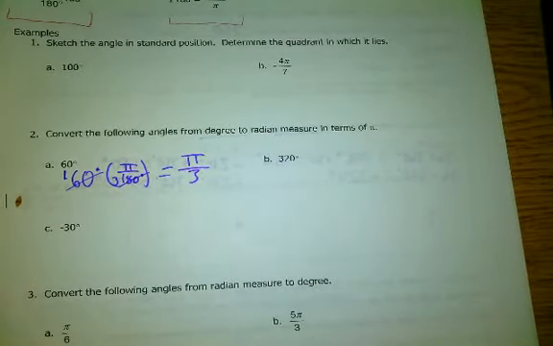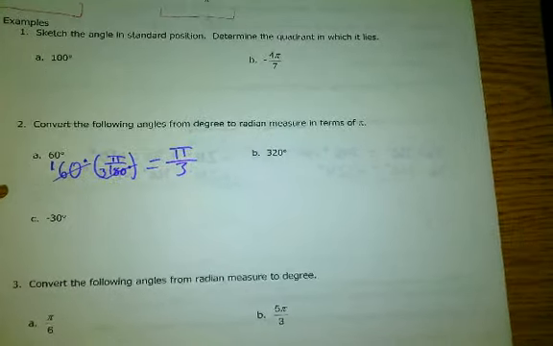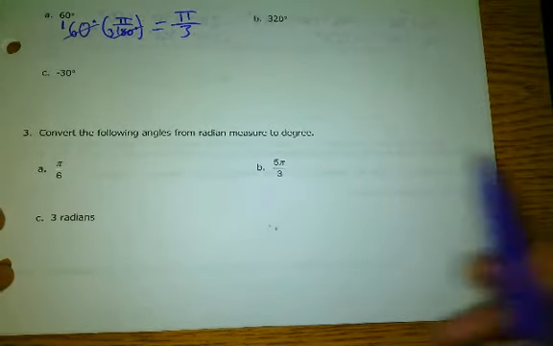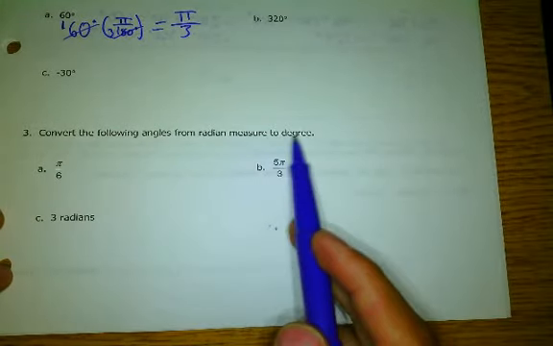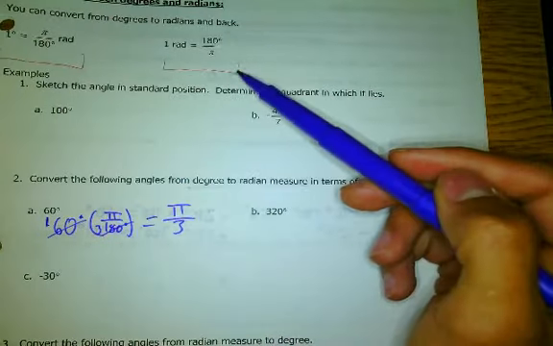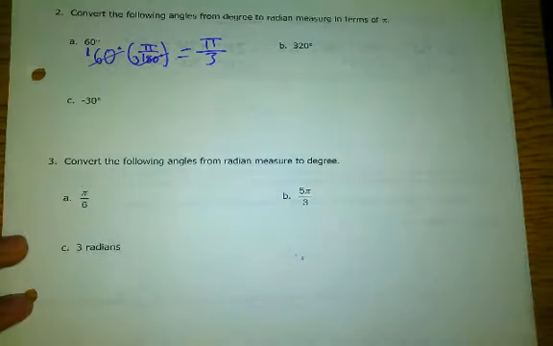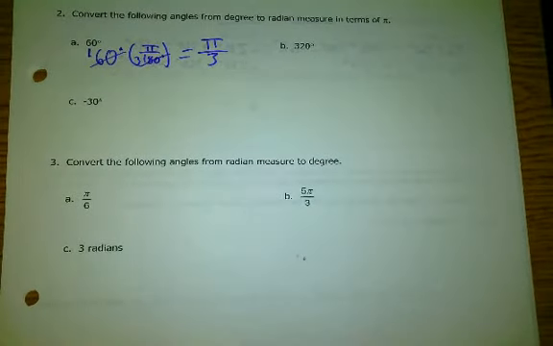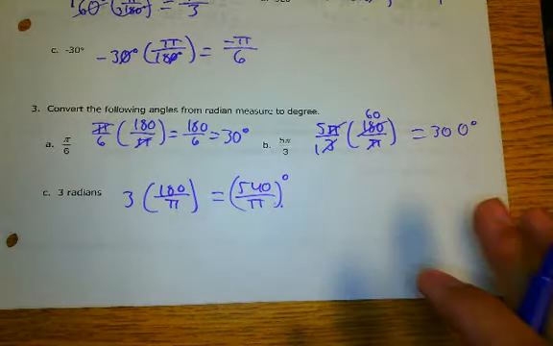Can you turn the other ones into radians, please? Do that, and you should feel comfortable also converting radians to degrees. That time, instead of multiplying by pi over 180, you're going to multiply by 180 over pi for the bottom 3, correct? So go ahead and convert those 5 angles, and then we'll come back and check your answers. All right, if you're watching the video, check your answers.